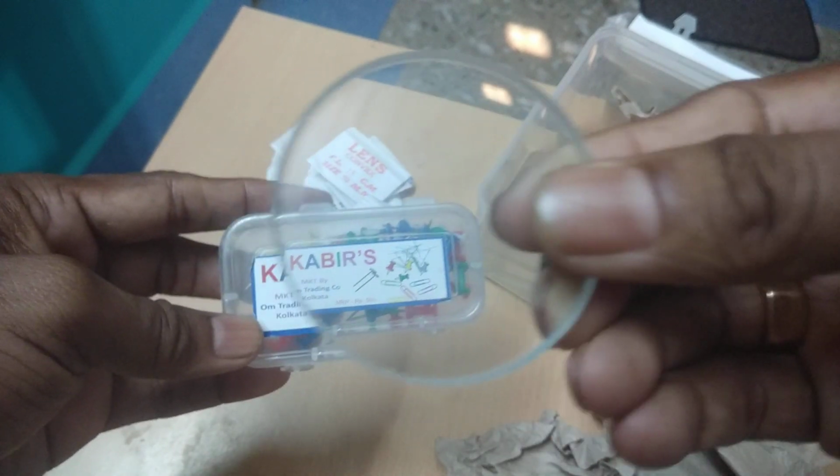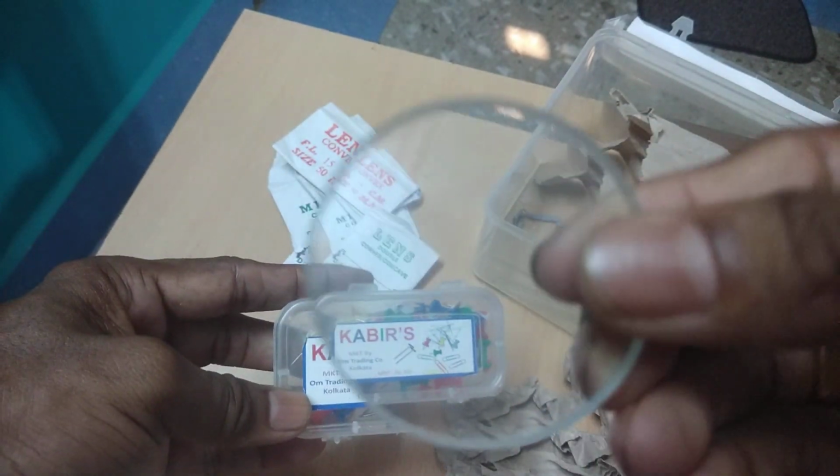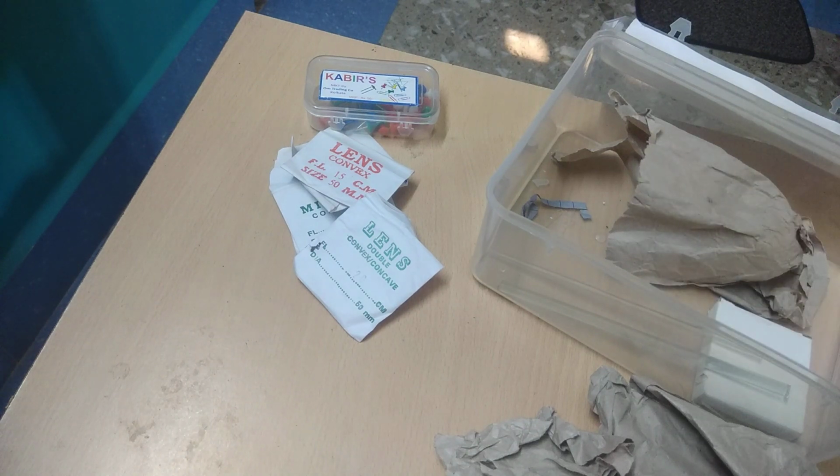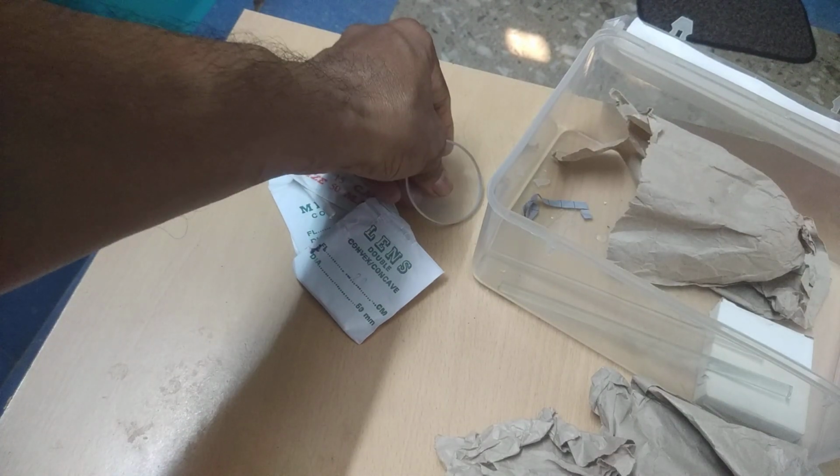You see here, the image we are getting is always smaller, right? This is the concave lens, and it is also used for various purposes in the laboratory.